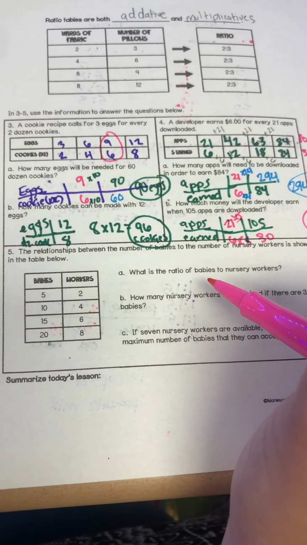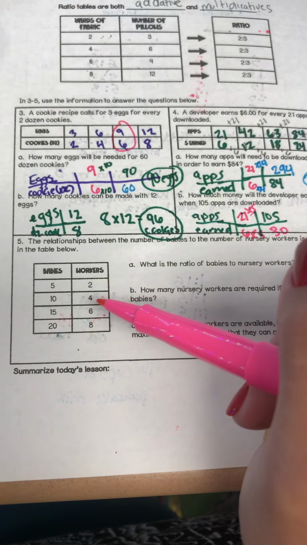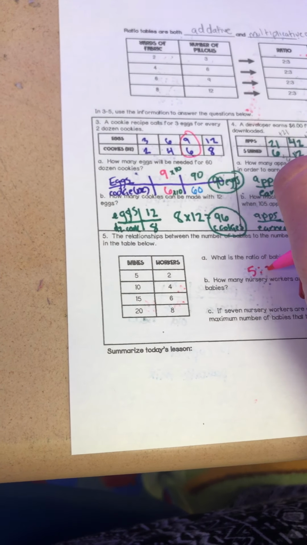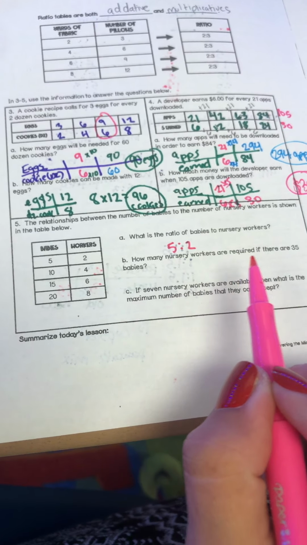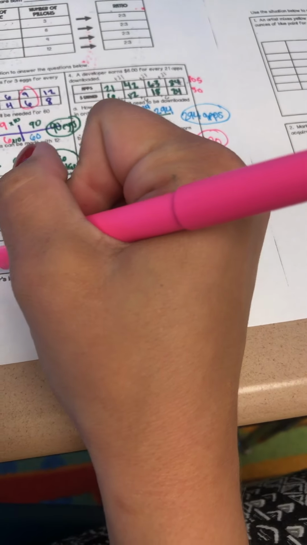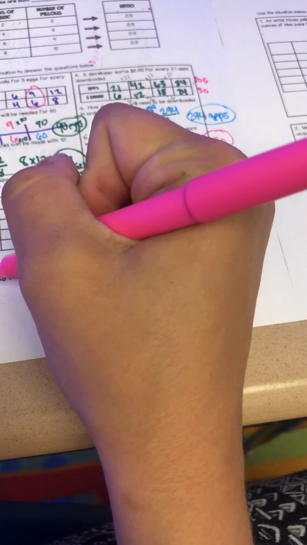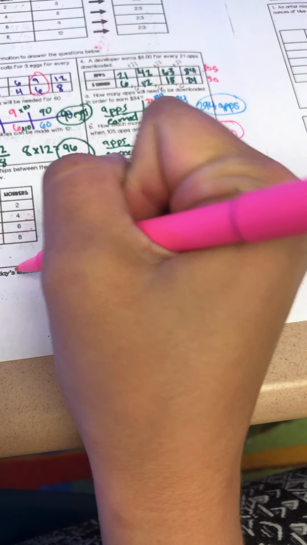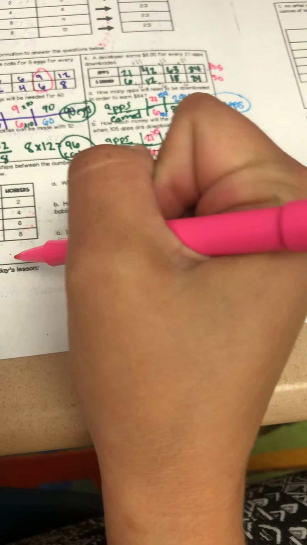What's the ratio of babies to nursery workers? 5 to 2. How many nursery workers are required if there are 35 babies? So 5, 10, 15, 20, 25, 30, 35. Okay, so you had to do 3 more. So 2, 4, 6, 8. Okay, so that's when they both stopped. So that's one way you could have done it. So the answer was quickly 14.